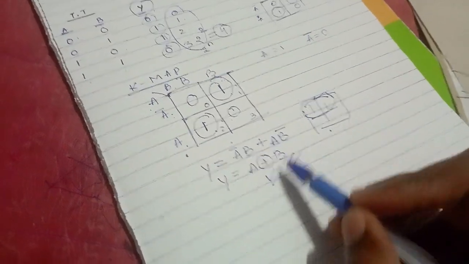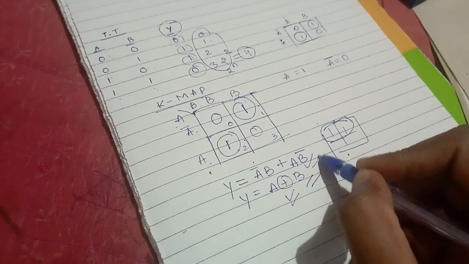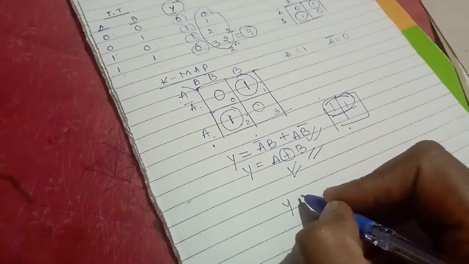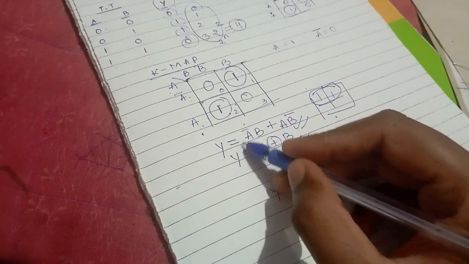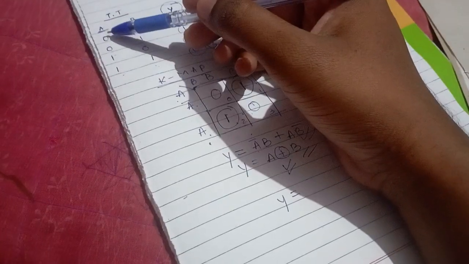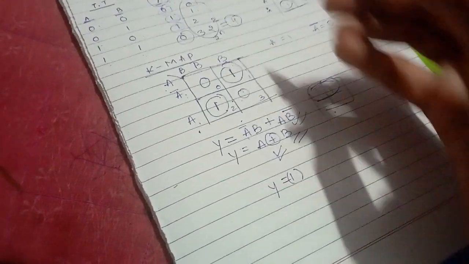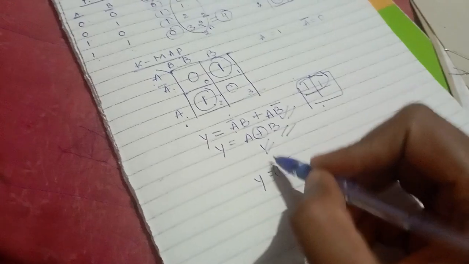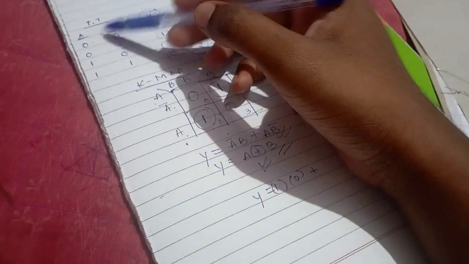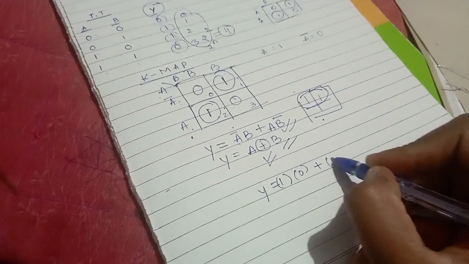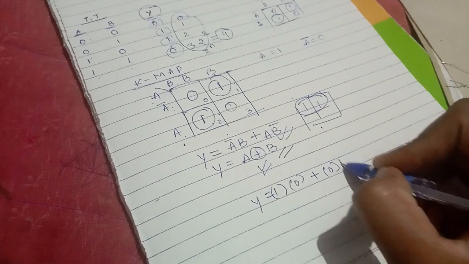To verify this truth table, we can use this equation too. So to verify it, Y equals, if we give the input as A bar, so A is 0, so A bar is going to be 1, and B is 0, plus A is 0, and B bar is going to be 1.